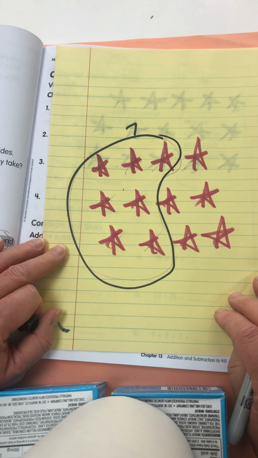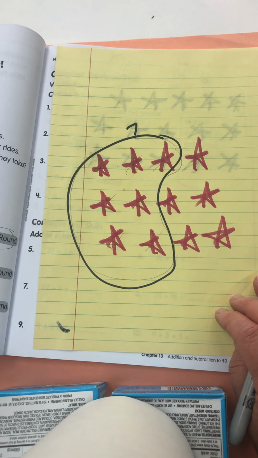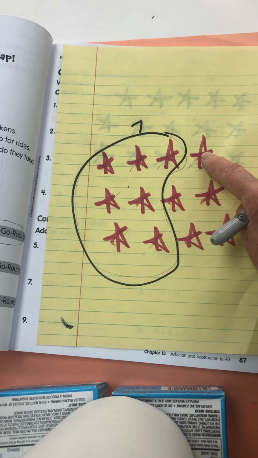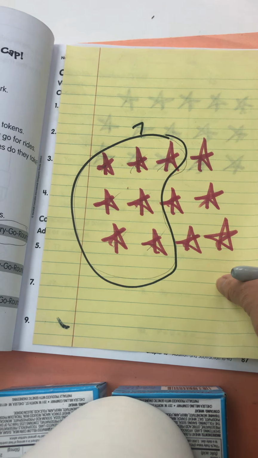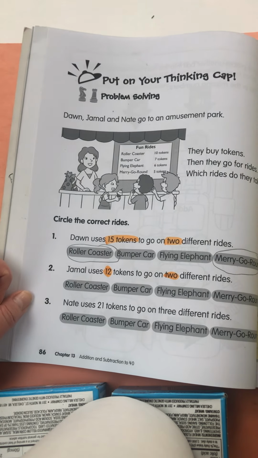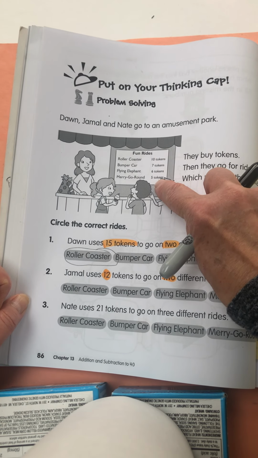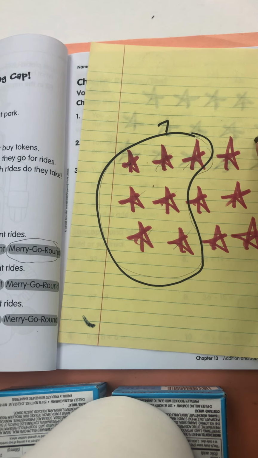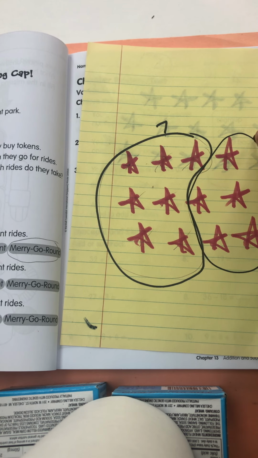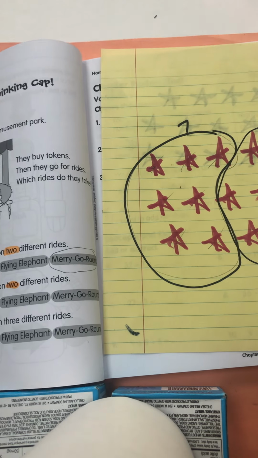Okay, 7. And then does that leave me enough for another ride? Let's see, 1, 2, 3, 4, 5. Is there another ride that I can go on for 5? Yes, the merry-go-round. So I can get 2 rides in with my 12 points.